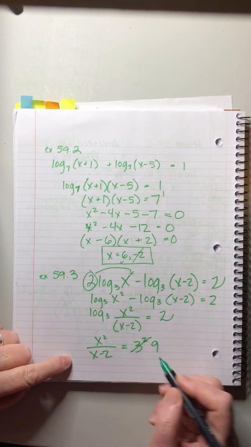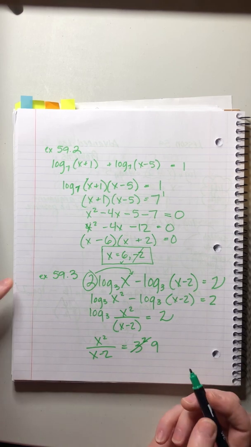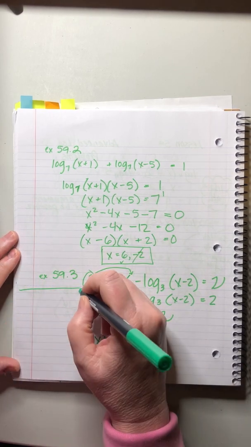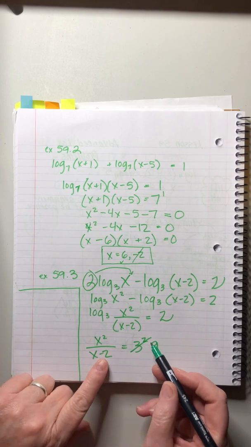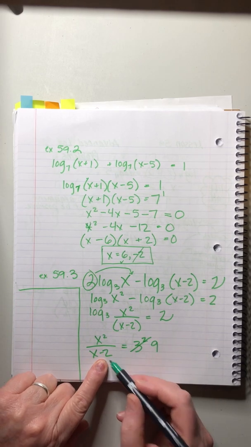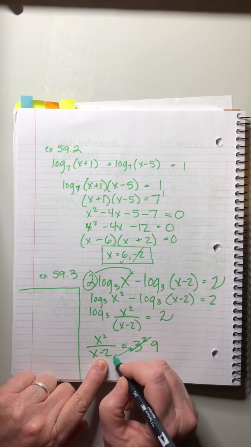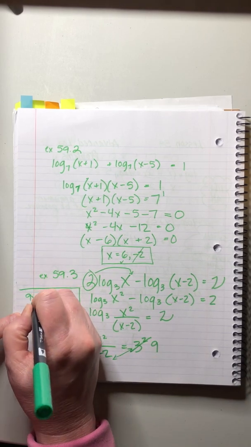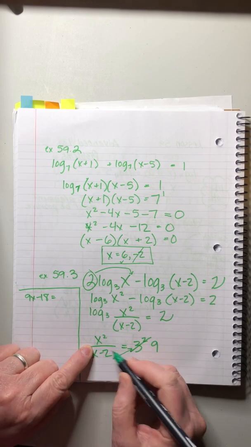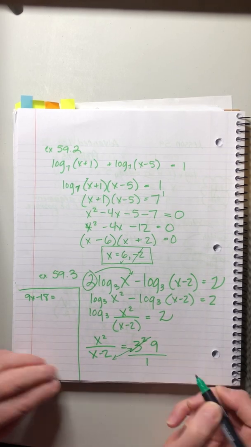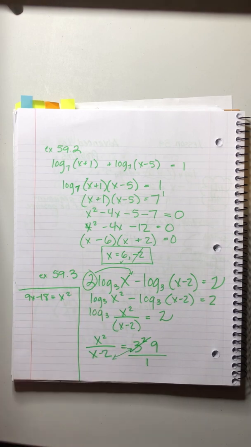All right, this we know is 9. I'll fix that. Let's cross multiply. And I'm going to work here because I don't want to flip the page on us. Okay, so I will have 9 times this, right? Because I'm cross multiplying here. So 9x minus 18 equals, and then this is just plain because it doesn't have anything down there, so it's over 1, equals x squared.